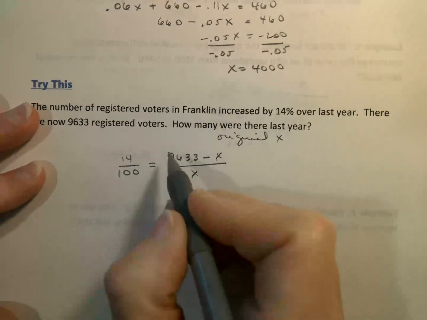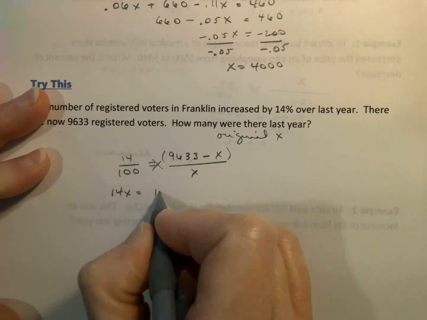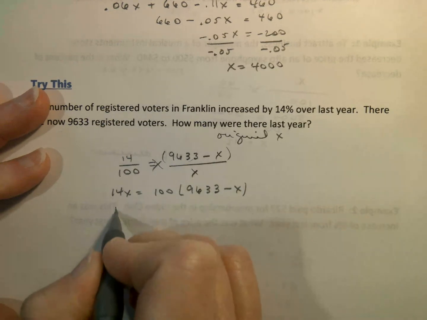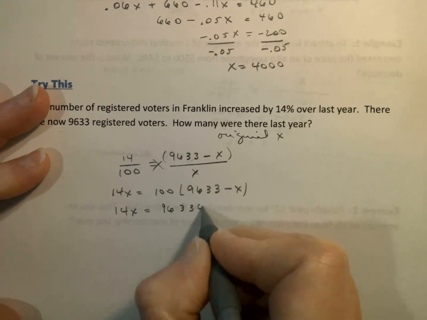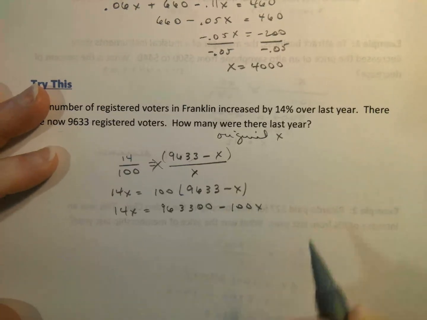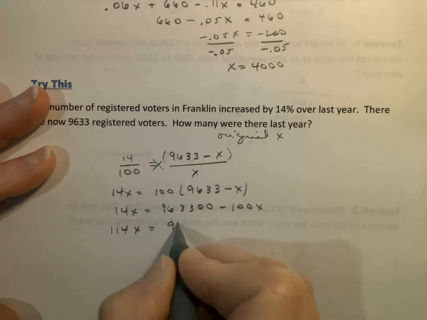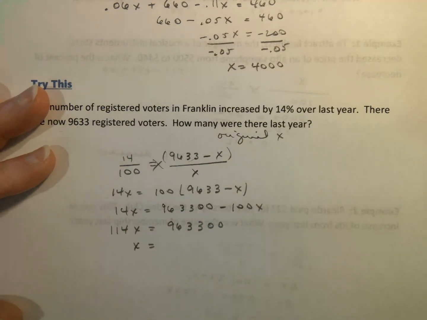And I'm going to do cross products. So I have 14X is equal to 100 times 9633 minus X. 14X is equal to 963300 minus 100X. Add 100X to both sides. I get 114X equals 963300. Divide both sides by 114.